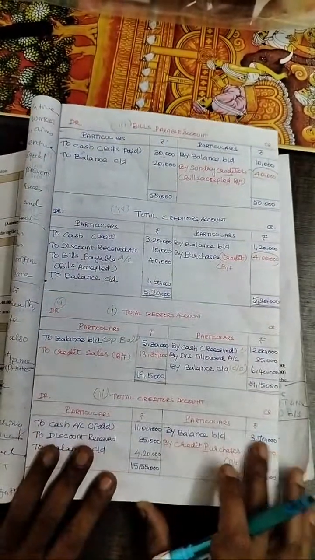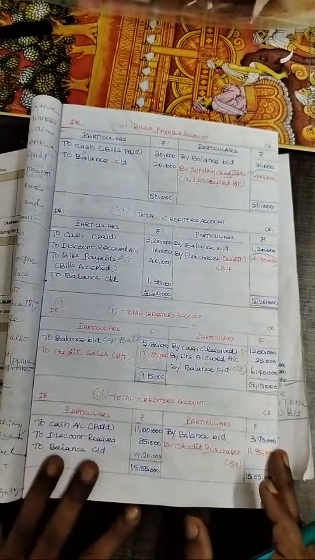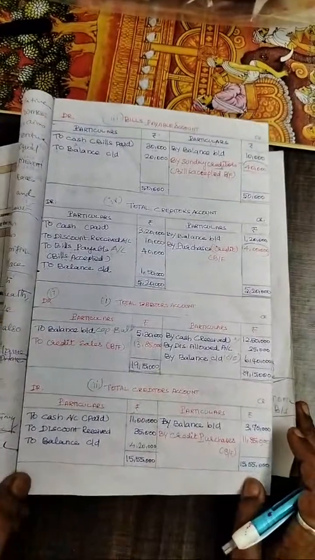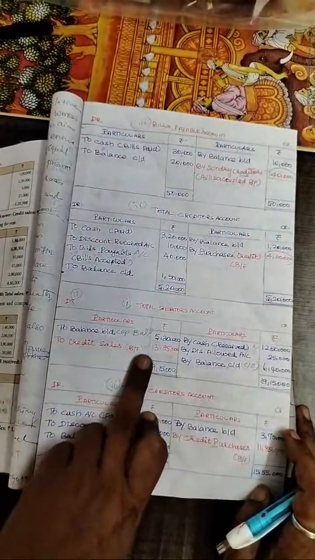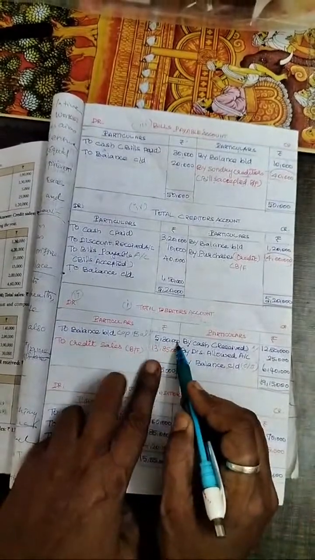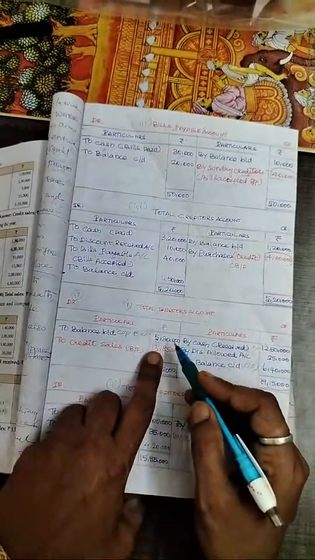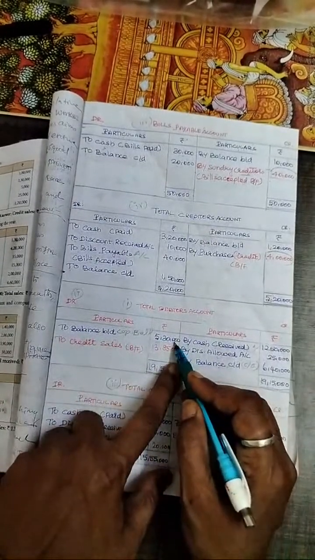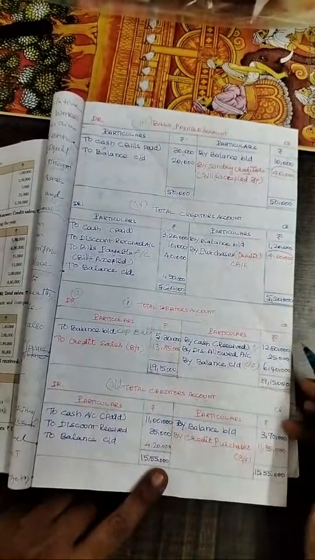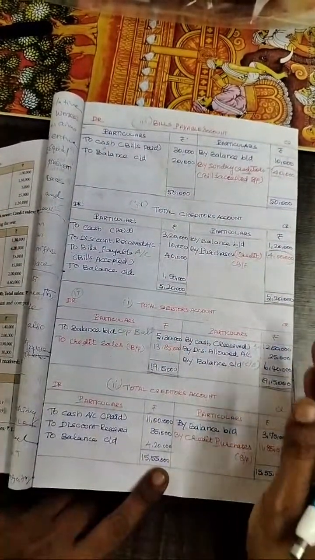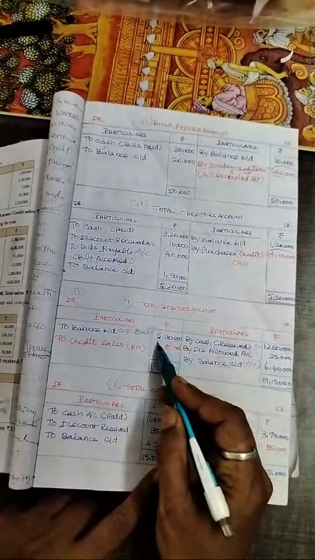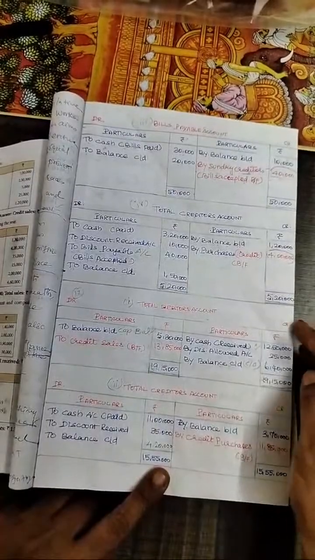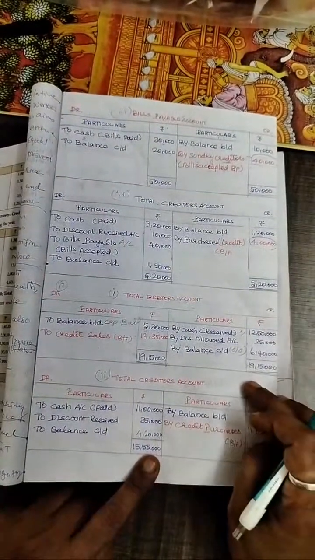Now what we have to do? Now we are going to find out the total. How can we find out the total? Which side we have the higher value, that side we consider as the total. Credit side we have 5,30,000 rupees. Debit side, debtor side we have only one value, that is 5,30,000 rupees. Creditor side we have three values. The three values are more than 5,30,000 rupees. So which side we have higher value? Credit side. So we have to sum up the credit side and enter it as the total.